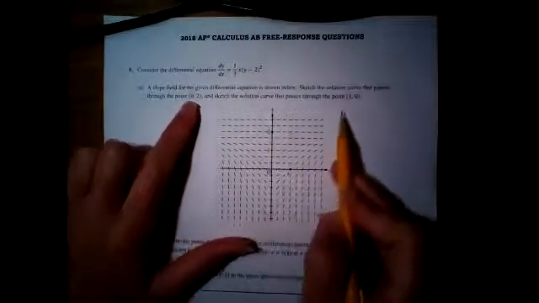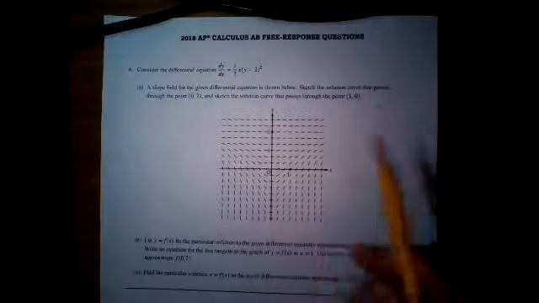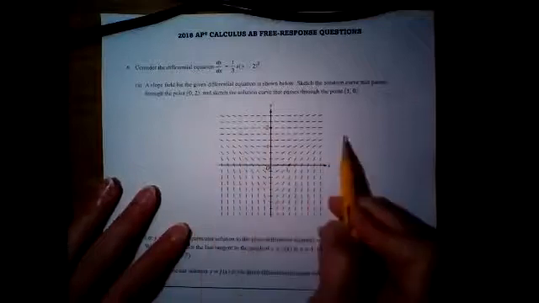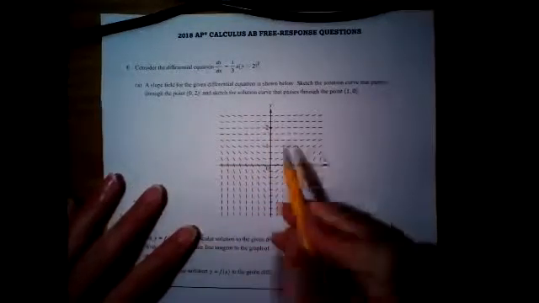All right, so we're given this differential equation, dy dx. They gave the slope field, so we didn't have to draw it. Sketch the solution curve that passes through the point 0, 2, they have that labeled, and 1, 0. So all you have to do is start at that point, follow the slopes, and just make sure you go all the way to the edges. If you don't, they won't give you credit.